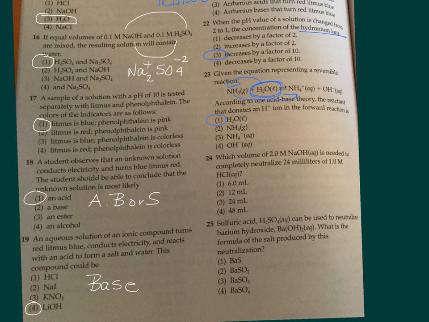2 more questions. Which volume of 2 molar NaOH is needed to completely neutralize 24 milliliters of, there's the linking word, that tells you that these two go together. So we got 1 times 24, and that equals 2x. So 24 divided by 2, x equals 12. Again, I don't have to make any adjustments here because my H to OH ratio is 1 to 1.